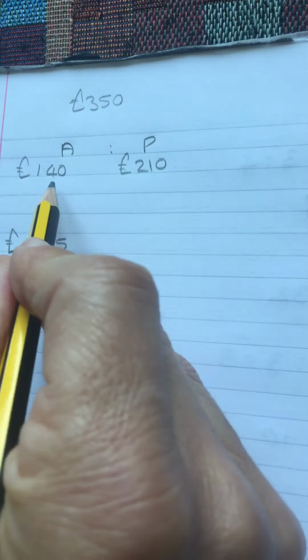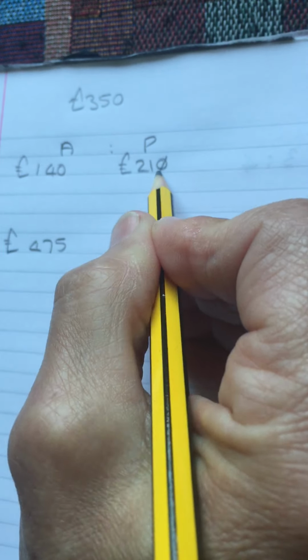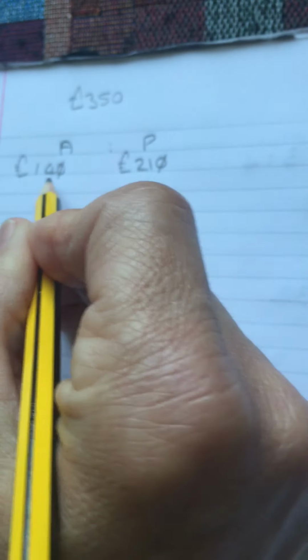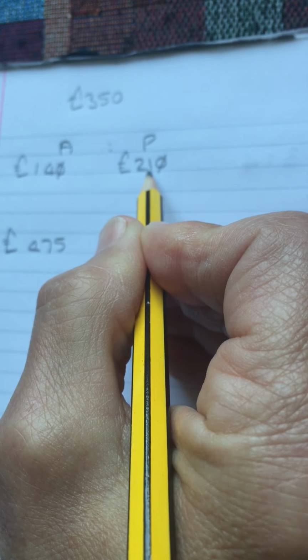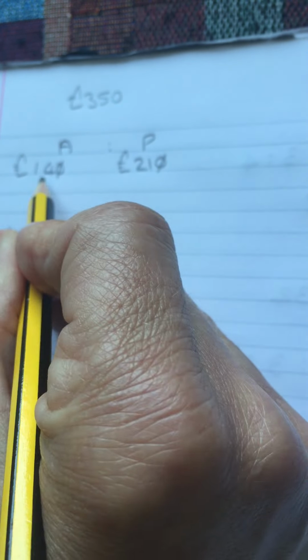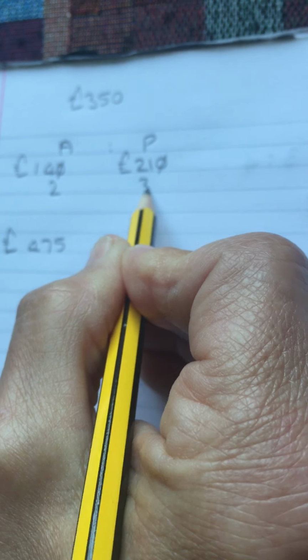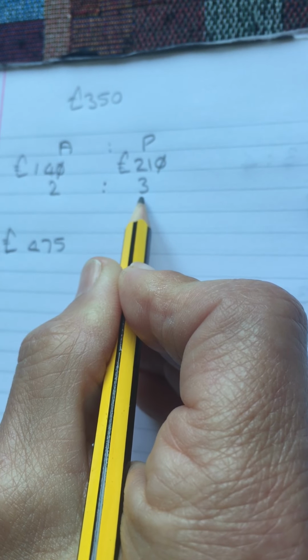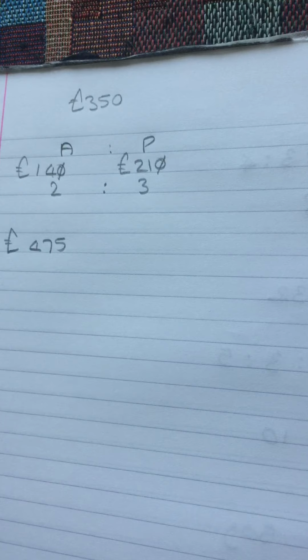Well, let's first of all simplify this down. So I'm going to divide both of them by 10 just to make it easier. So 14 and £21, or 14 to 21. And then they're both divisible by 7. 7s into 14 goes 2. 7s into 21 goes 3. Well done. So that's cancelled down to the smallest numbers, simplest form.